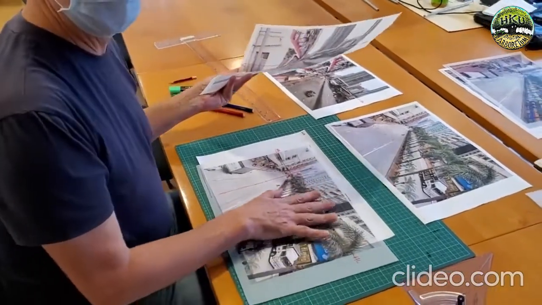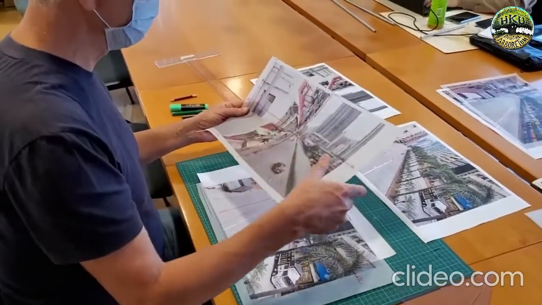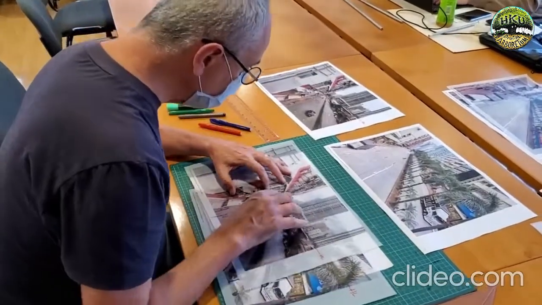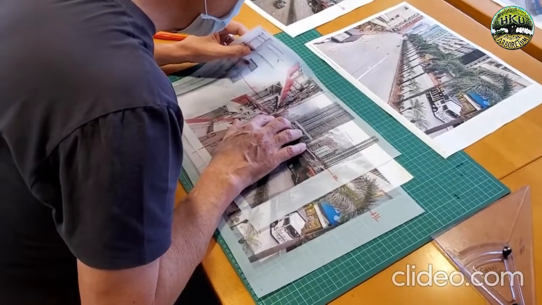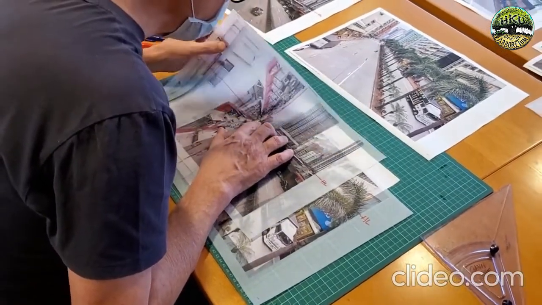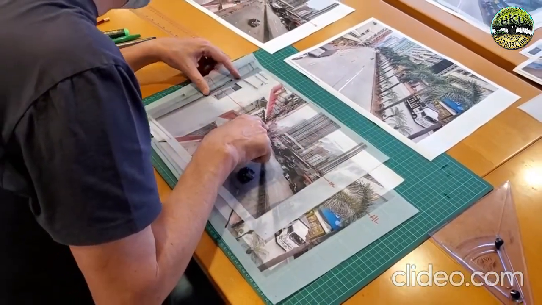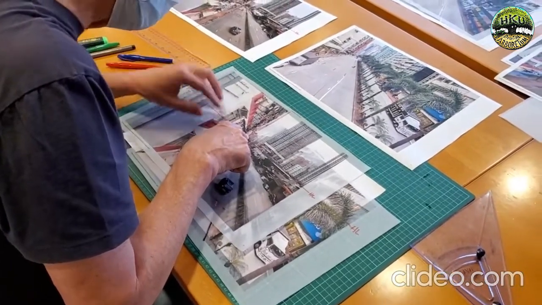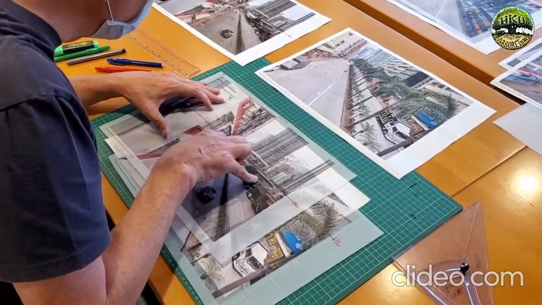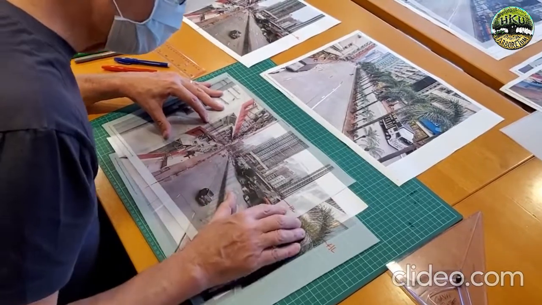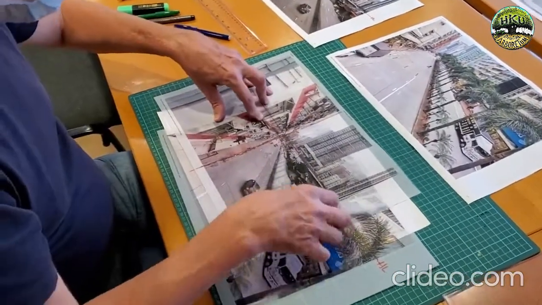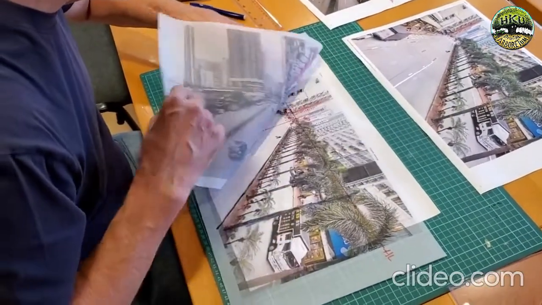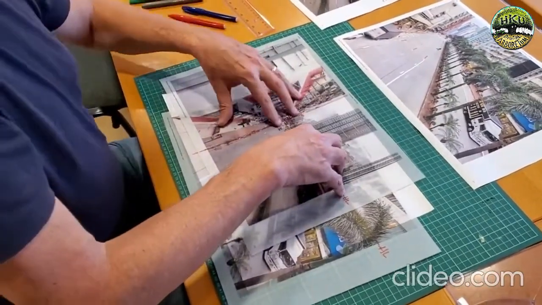Okay, so I've got the trees that I want. This is what I want to transfer onto this street. So then I again overlay the vanishing points exactly, and the horizon lines. Yes, and the vertical. Yes, it's all in the right place.